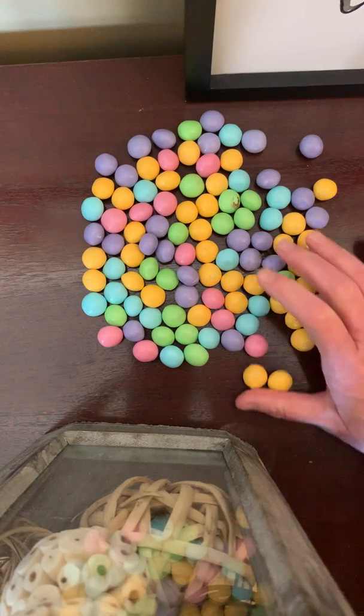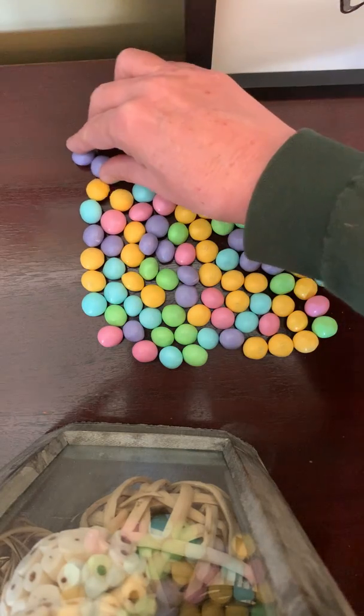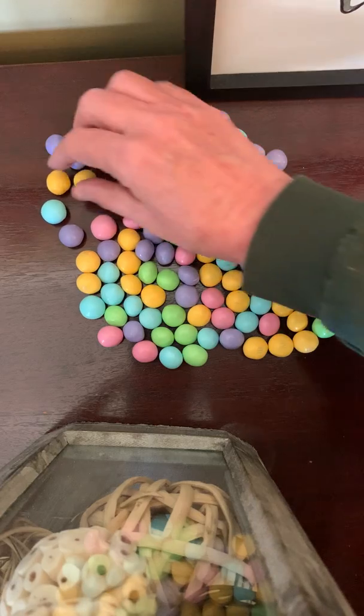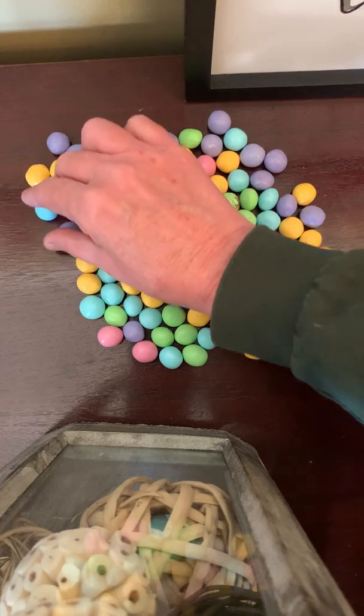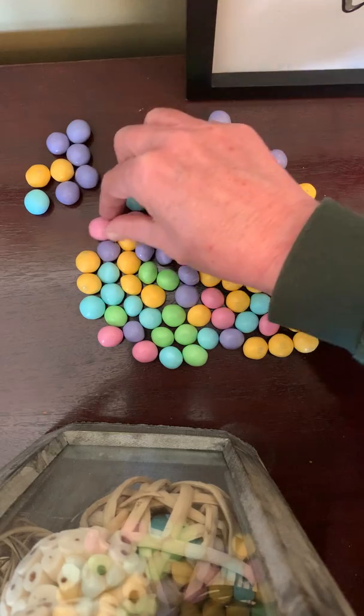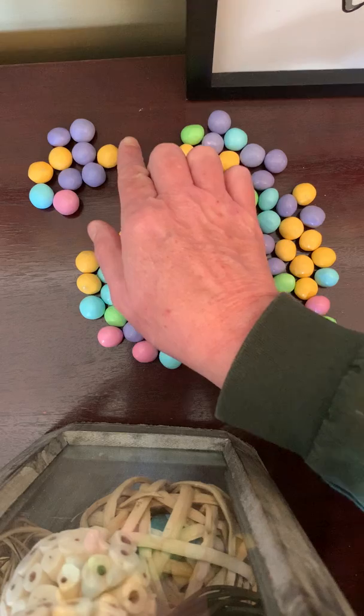Stop the video and guess how many you think are here. Don't count them. Make an educated guess. Okay, stop the video and make a guess. In order to make my guess, what I like to do is count out 10. So I'm going to see what 10 looks like on my counter here. 2, 4, 6, 7, 8, 9, 10. Here's what 10 looks like.